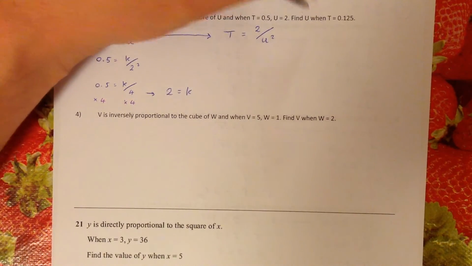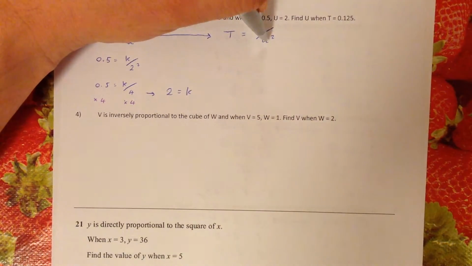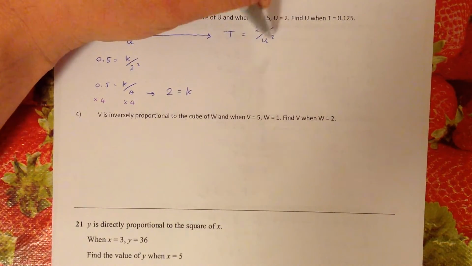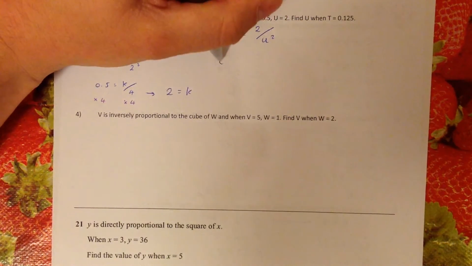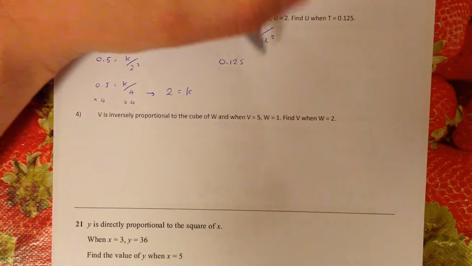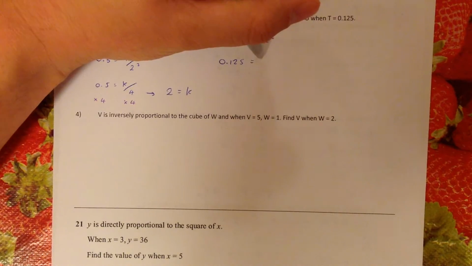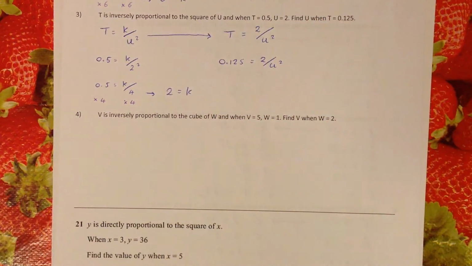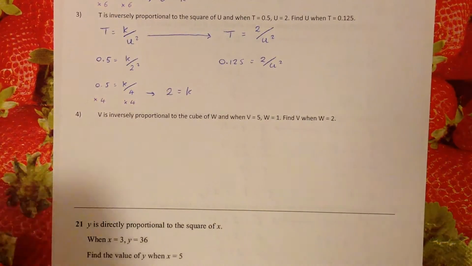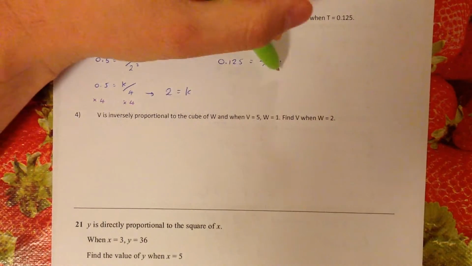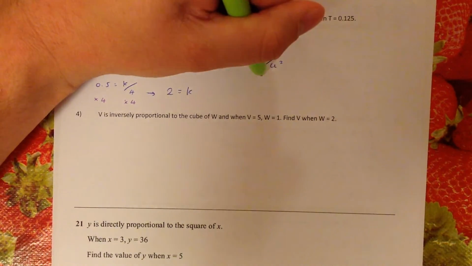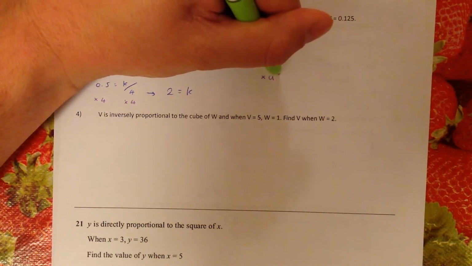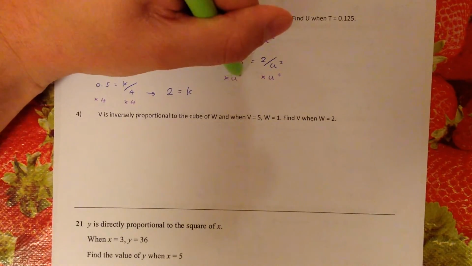Okay, find U. This looks like it's going to be quite a tricky one actually, because we're trying to find the one that's embedded in the equation. Find U when T is 0.125, so it's an eighth. So we end up with this. Now, this is going to require a little bit of rearranging. We want to find U squared, and U squared is currently down here. We're dividing by U squared, so we need to get that up so it's on a level. So we're going to times by U squared to move that, and we're going to do that on both sides.